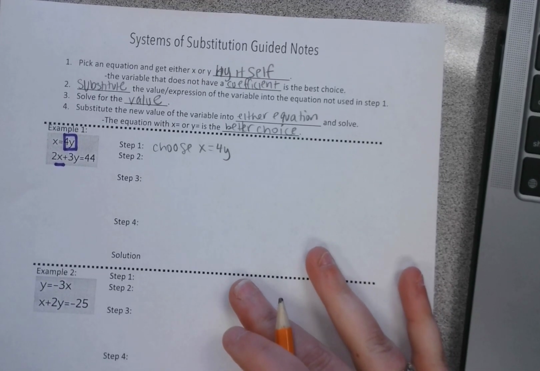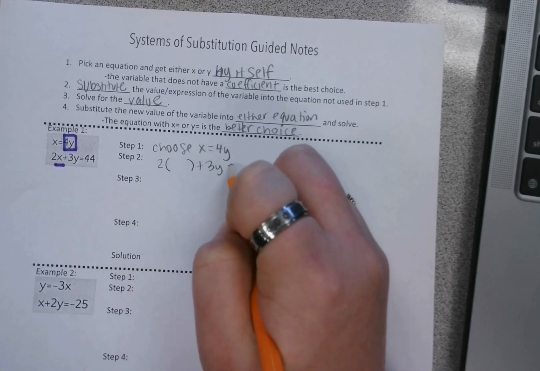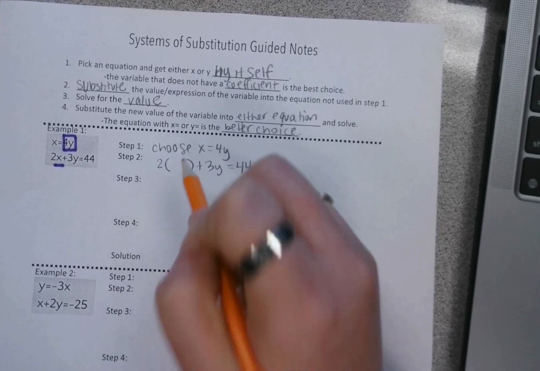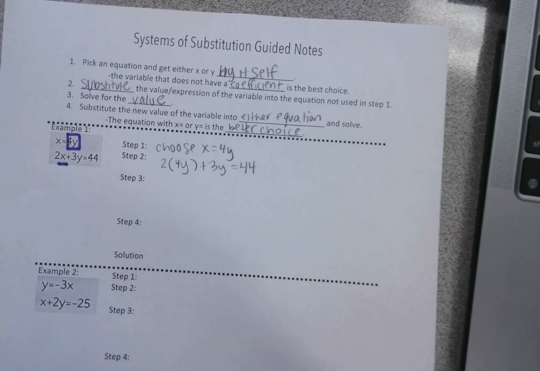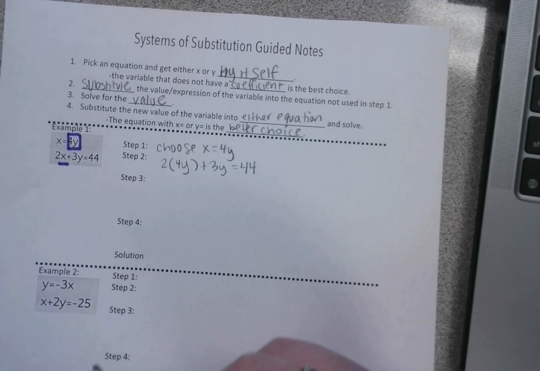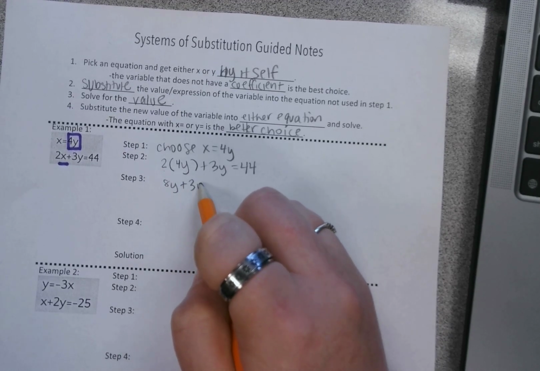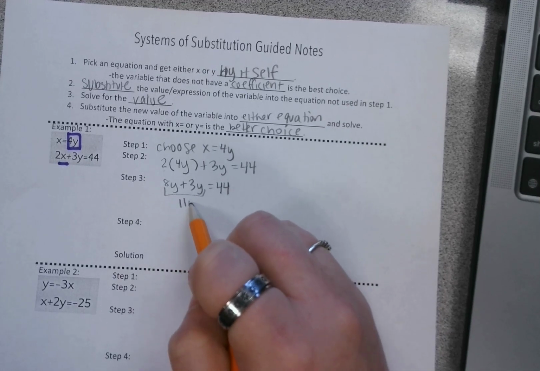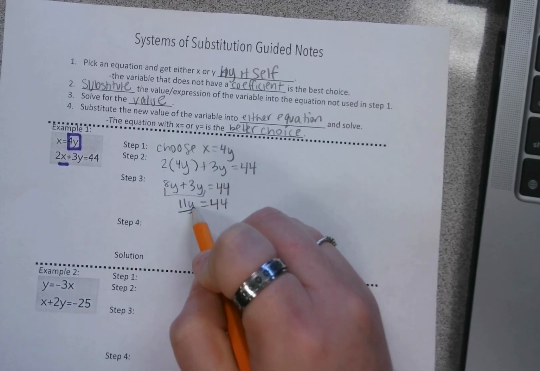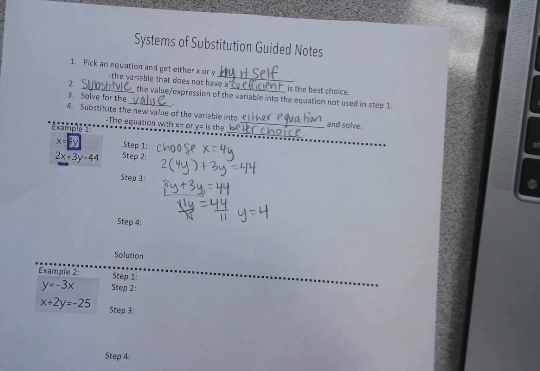We're going to substitute that in. So we're going to replace the x. I always put a skeleton there as a placeholder so that I know where I'm plugging my pieces in. 4y is going to go into that spot. All right, now we're going to solve for the value. Multiply your 2 times your 4y, we get 8y, plus 3y equals 44. Combine like terms. 11y equals 44, and then divide by 11. Our y value would be 4.